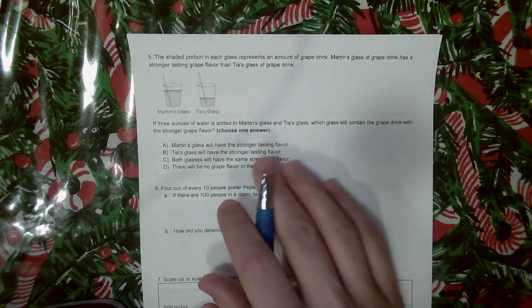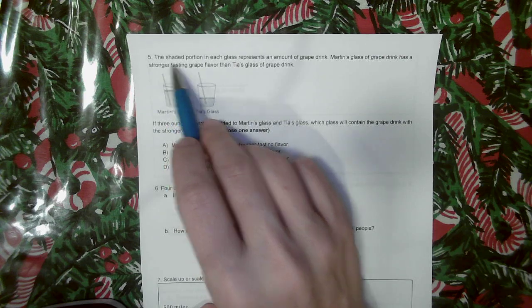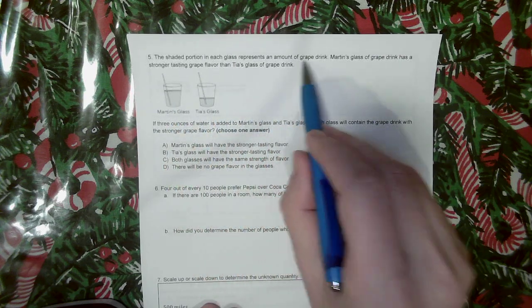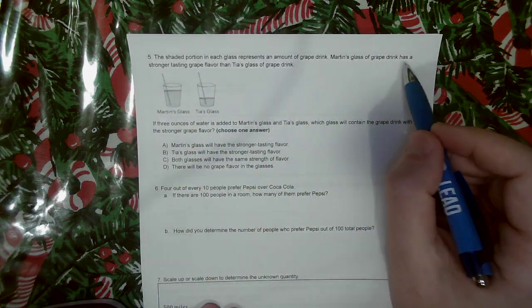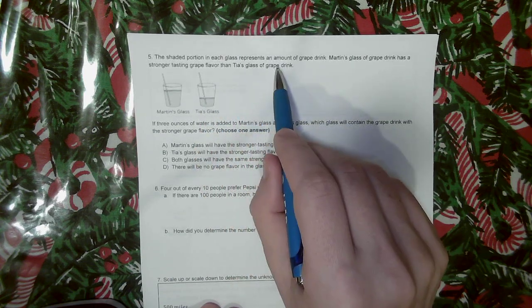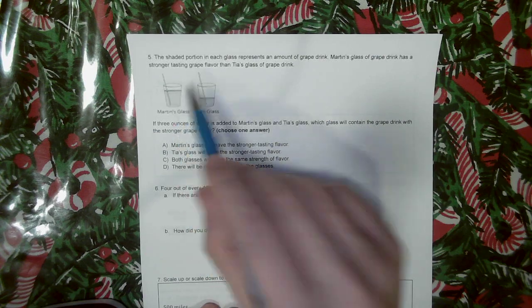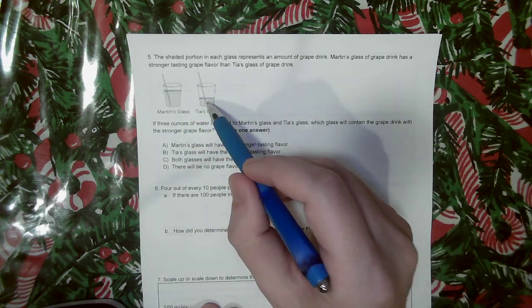All right, so when we get to these word problems, they're a little tricky. We got to think about what's going on. The shaded portion in each glass represents an amount of grape drink. Martin's glass of grape drink has a stronger tasting grape flavor than Tia's glass of grape drink. So they've made two drinks. His has a stronger flavor to it, right? Hers is more like watery.